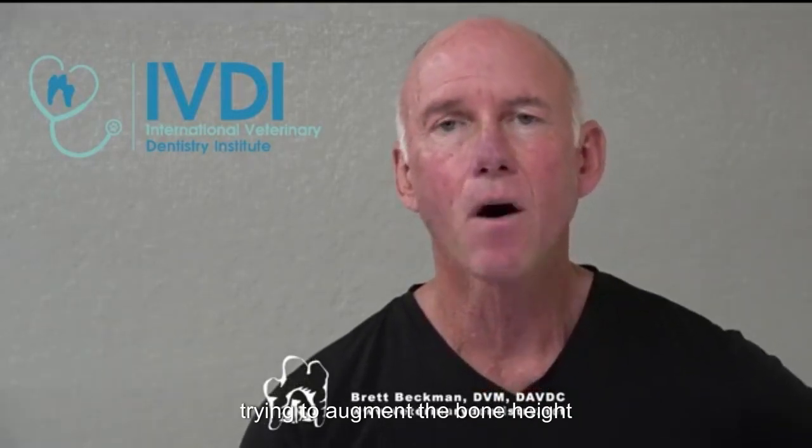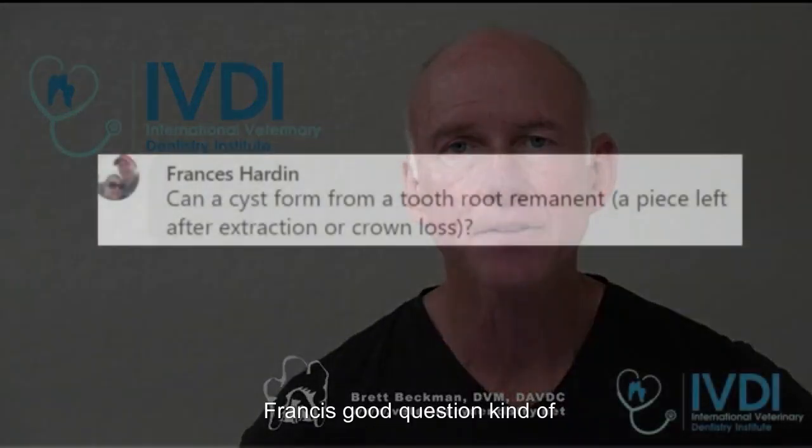But there's no reason really to use anything but a blood clot, because a blood clot's a perfectly good bone graft, unless we're trying to augment the bone height on a tooth adjacent to where we're placing that blood clot or leaving the blood clot. And we go over that in another case.